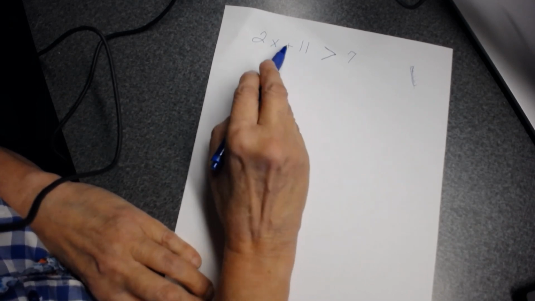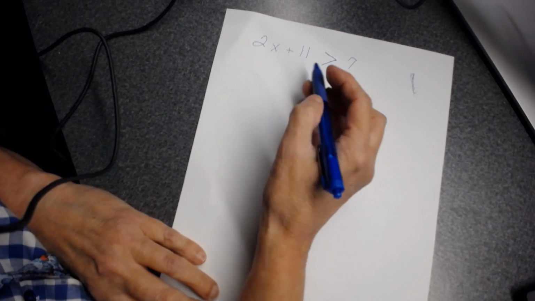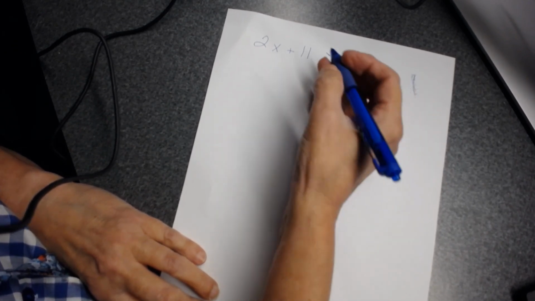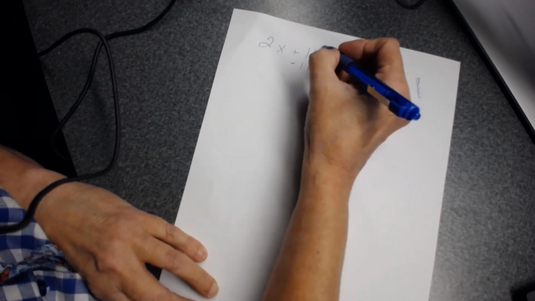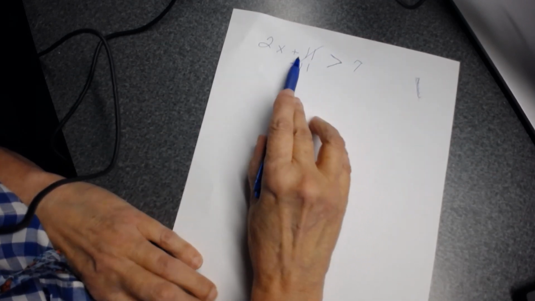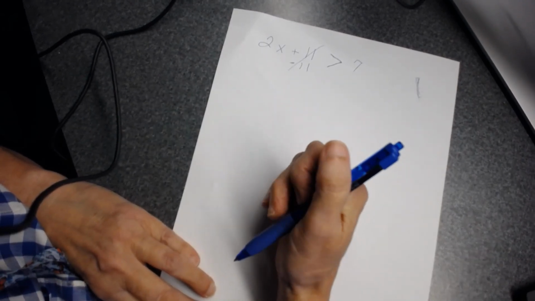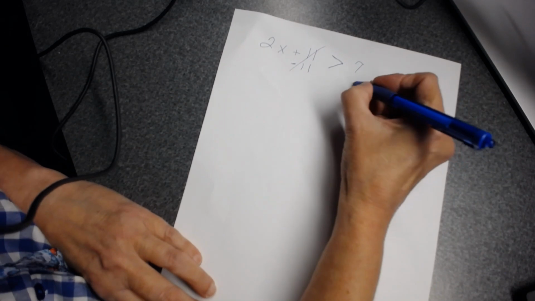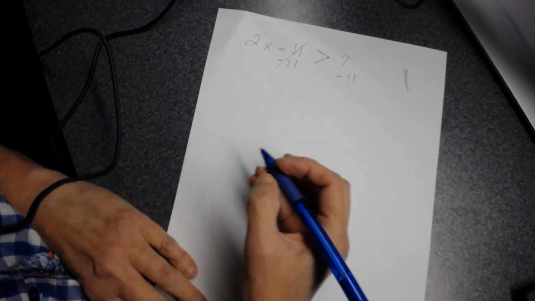So we start with getting rid of our plus or minus. We're going to undo that. We have plus 11. To make it go away, I subtract 11 and cancel it out. But anything I do on one side of the inequality, I must do the exact same thing on the other side. So I'll come over here and also subtract 11.